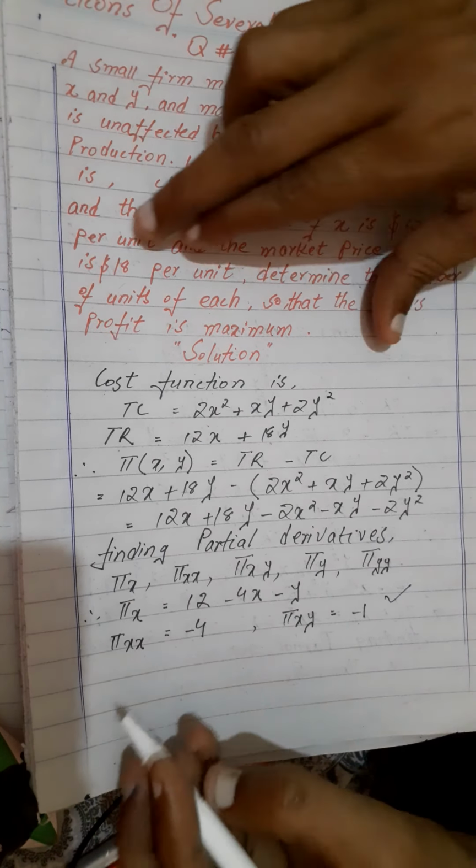Now partially differentiating with respect to y, we have 18 minus x minus 4y. Again partially differentiating with respect to y, we have minus 4.